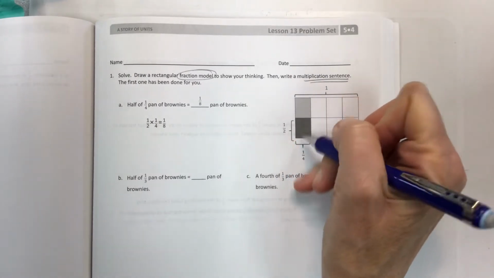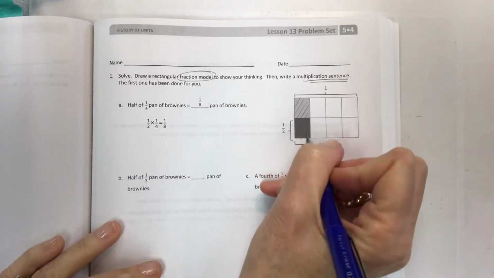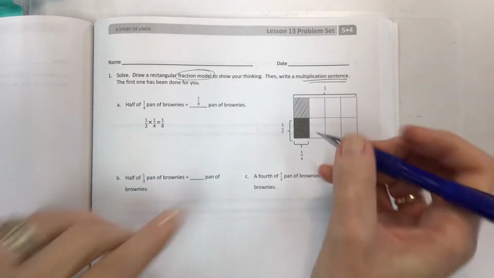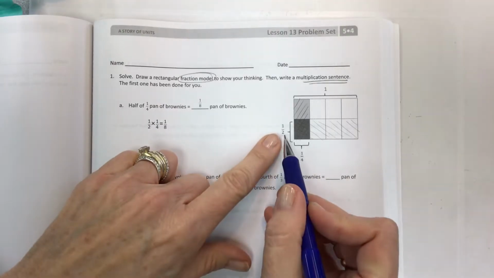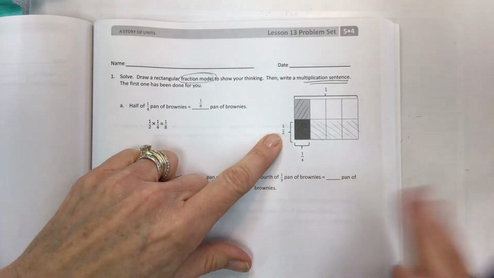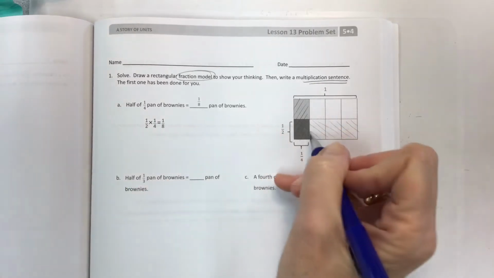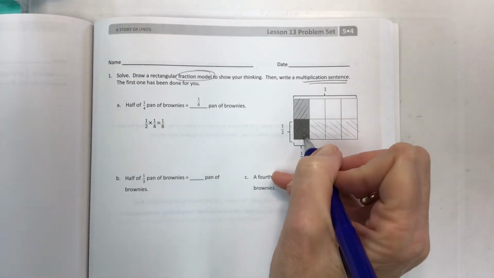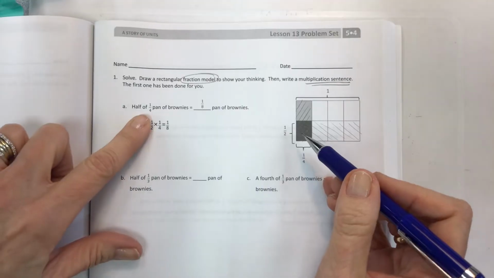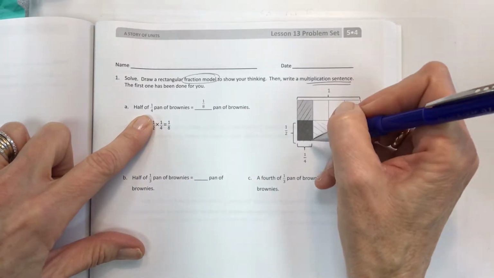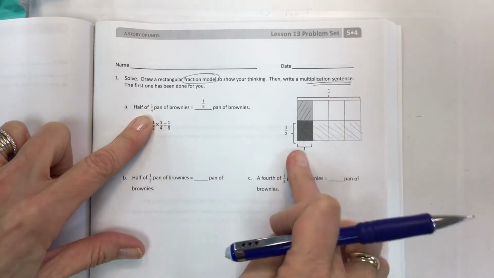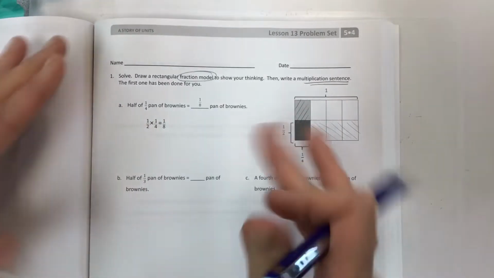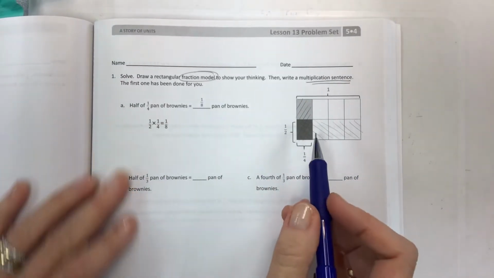This basically would be the right-way slashing, and this one would be the left-way slashing. So they also don't do the whole half, which is fine. You don't have to, but just so you know, it's the double shading that is the answer portion. So if you take half of a fourth pan of brownies, you start with the fourth, and then you take half of that, but you're only taking the half of the fractional unit that is already shaded. Okay? You'll see it when we do it.